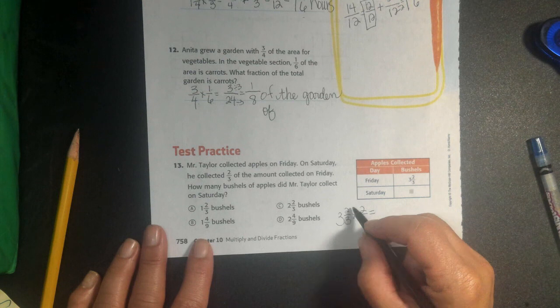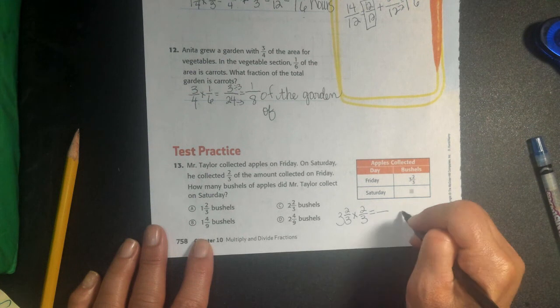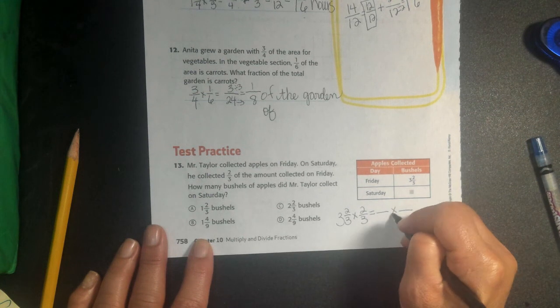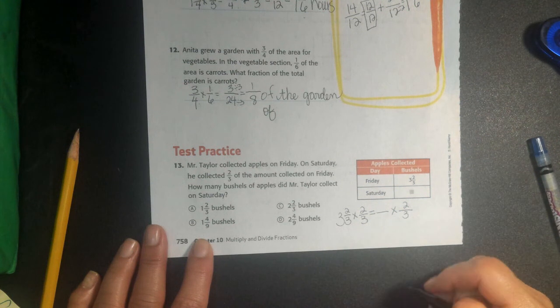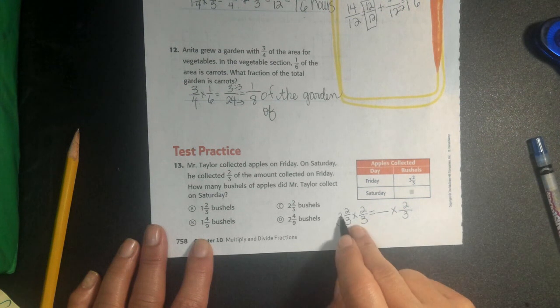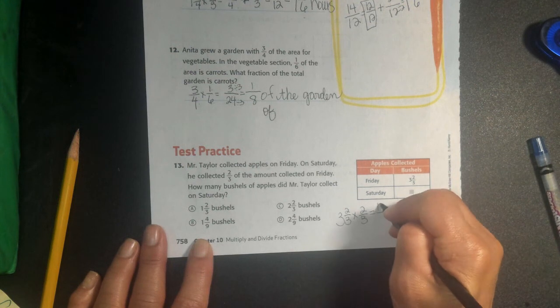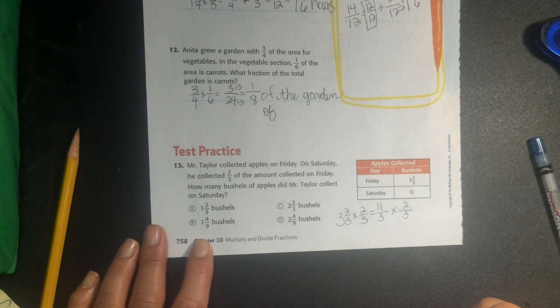So I can't do this, right? I need to turn this into an improper fraction. My 2/3 will stay the same. My 3 and 2/3 though: 3 times 3 is 9, plus 2 is 11, thirds.